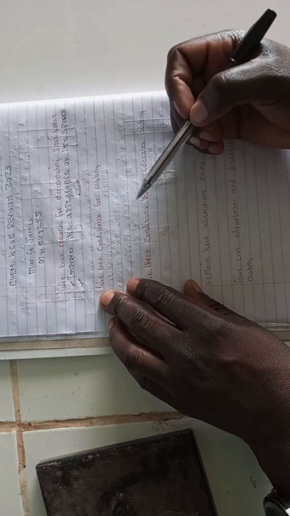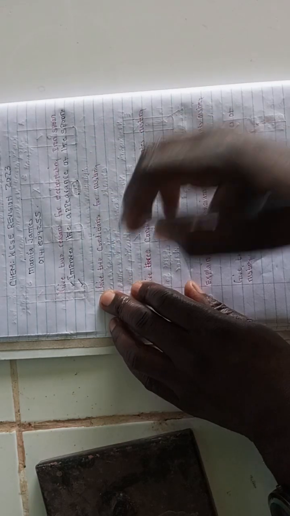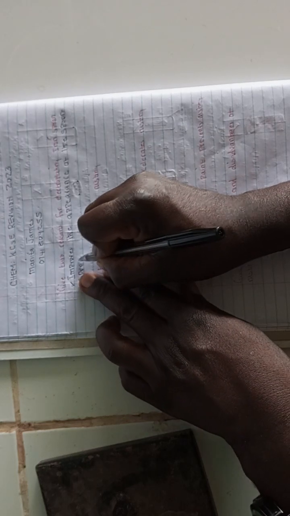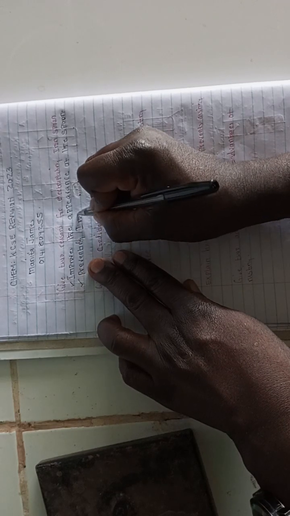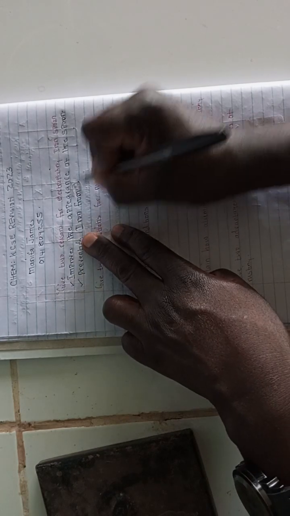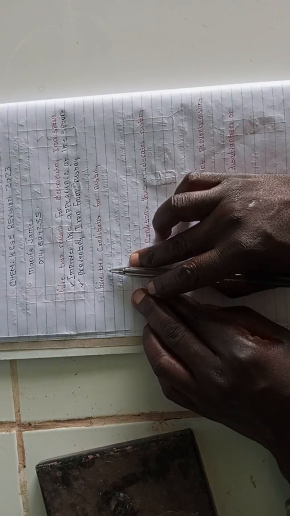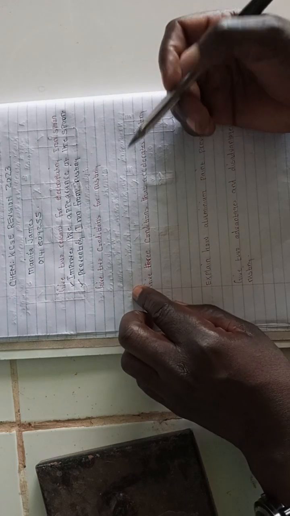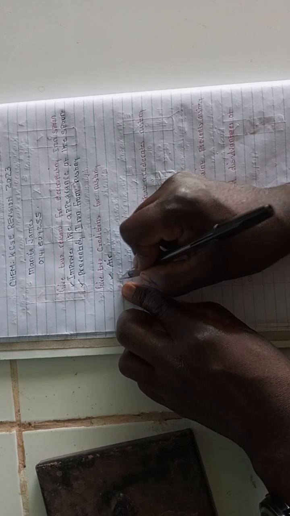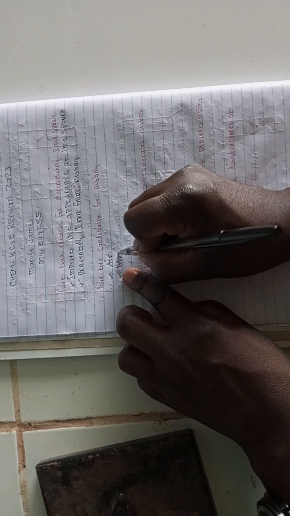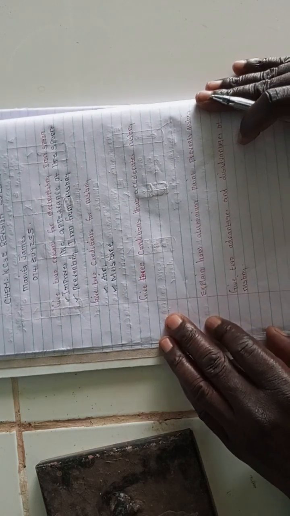Electroplating is a method of preventing rusting. So another reason for electroplating an iron spoon is preventing iron from rusting. Give 2 conditions for rusting. There are 2 conditions for rusting: we have air, and then we have moisture. These are the conditions for rusting.